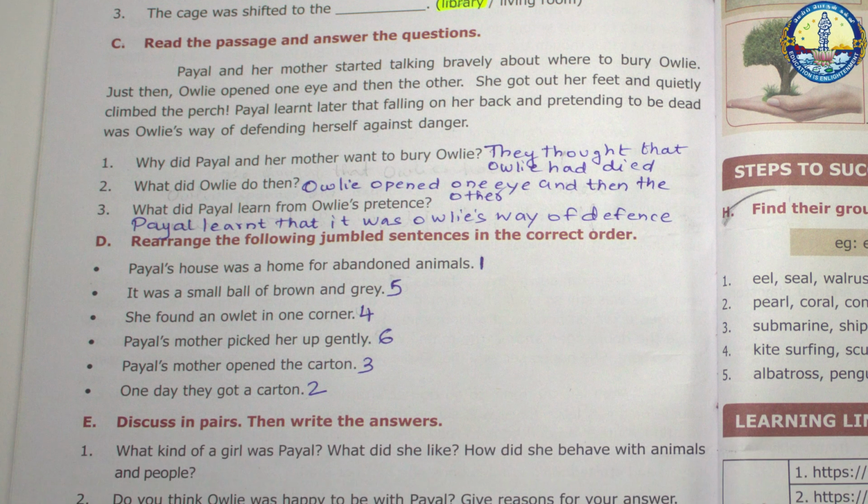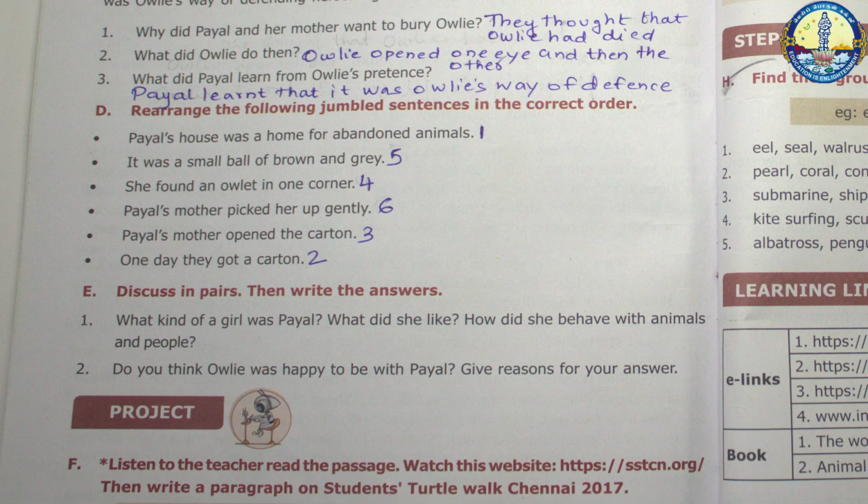Rearrange the jumbled sentences in the correct order. See, the sentences are given in different orders. We have to change the sentences into correct order in the story. Payal's house was a home for abandoned animals. So you mark it as number 1. Now what is the next sequence in the story? One day they got a carton. Mark that as 2. Next is Payal's mother opened the carton.